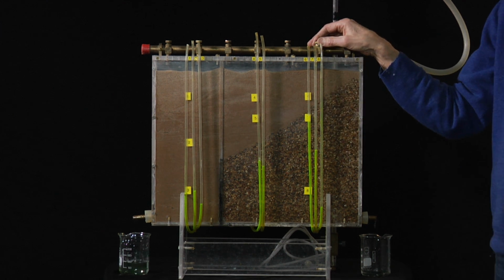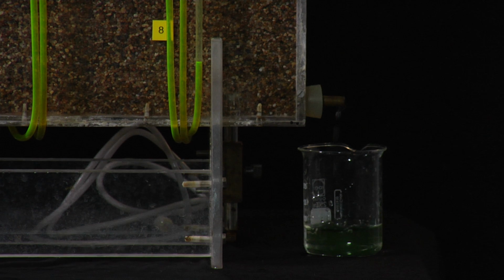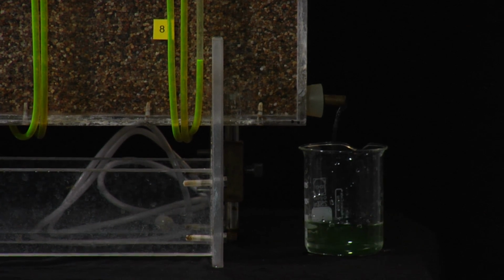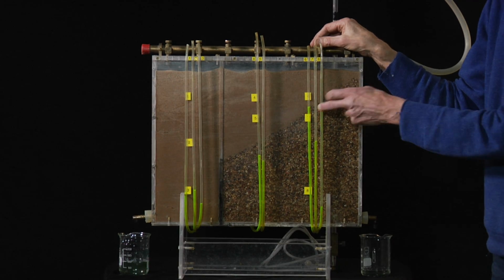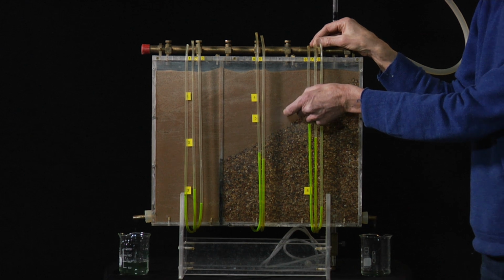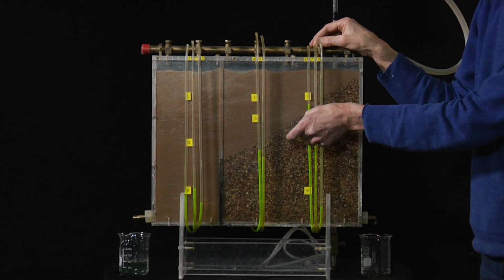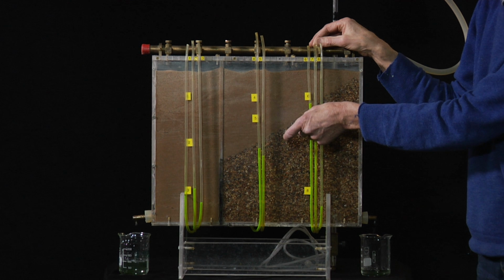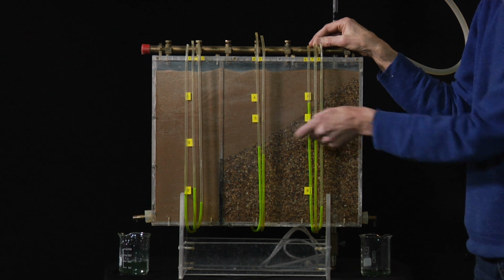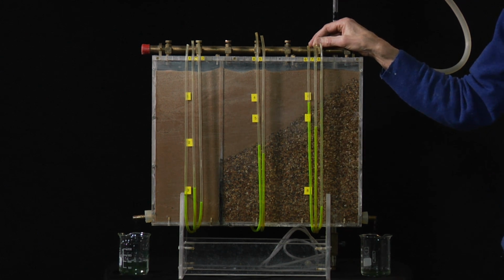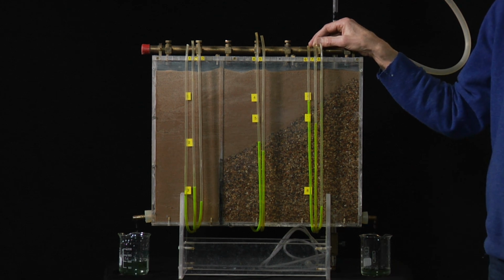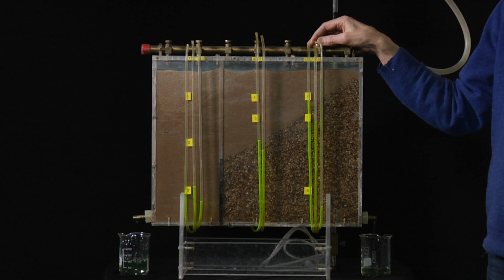The pressure in both tubes becomes less negative, and water starts to flow from the coarse side. It is still negative pressure here, about -2 centimeters, and about the same pressure on both sides of the boundary. And the water is now running with full speed out from the coarse sand.